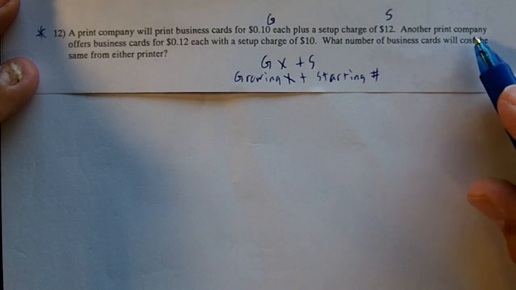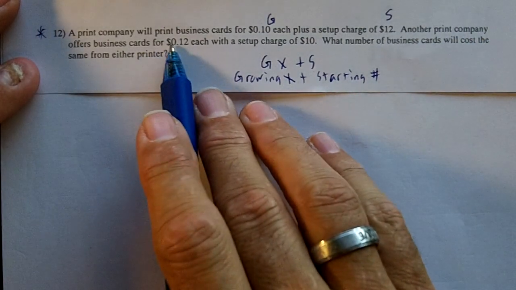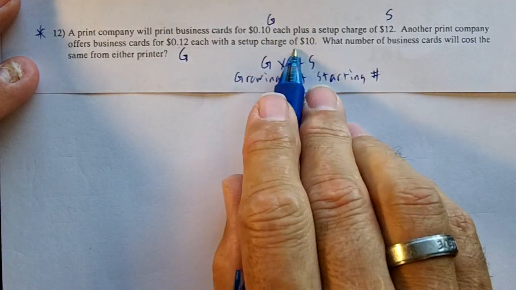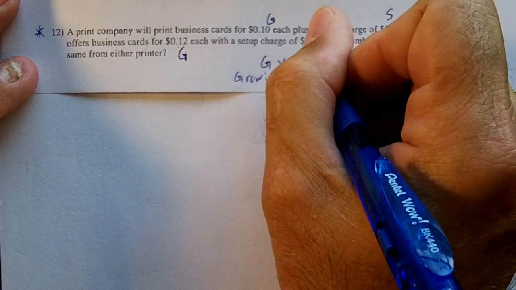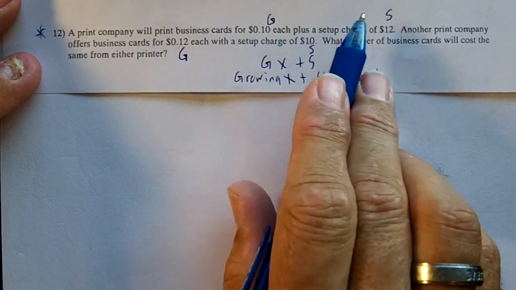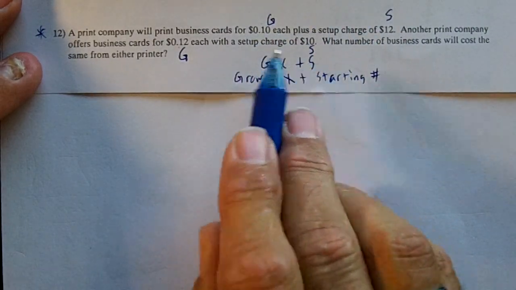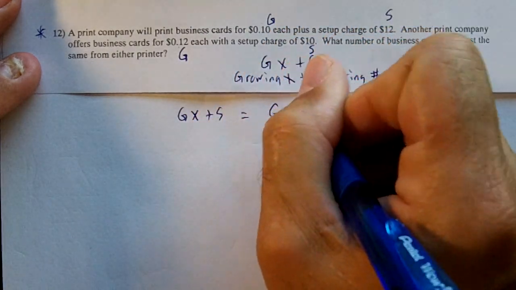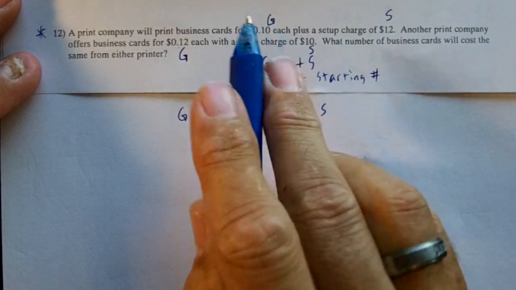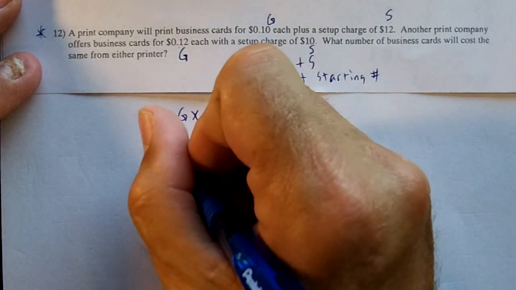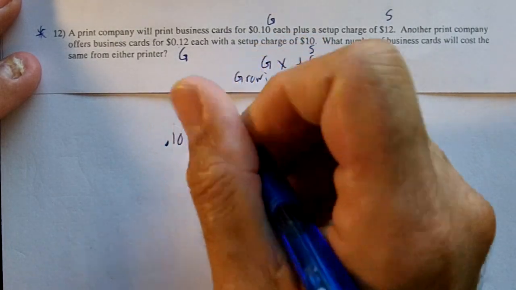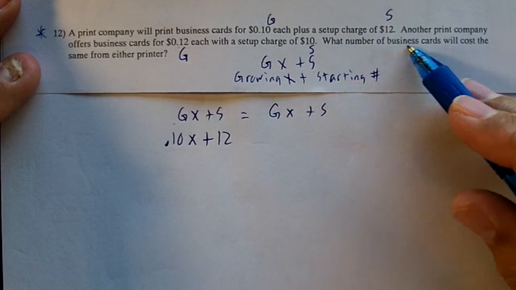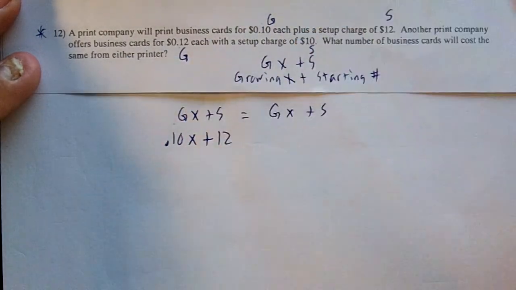Keep reading. Another print company offers business cards for 12 cents each. That's our growing number, plus a setup charge of $10. That's our starting number. Now then, we're going to use this and this to make our GX plus S. So down here, I'm going to put GX plus S equals GX plus S. The growing number in this one's 10 cents, so I'm going to replace that G with 10 cents, plus the starting number's 12. And we want to know when the business cards will be the same from each printer.